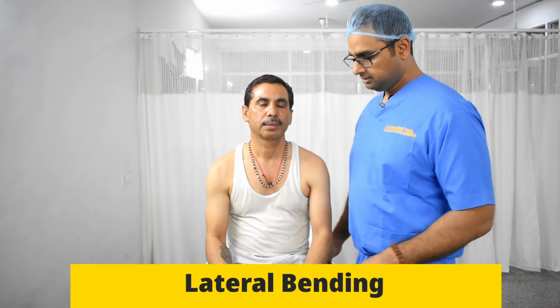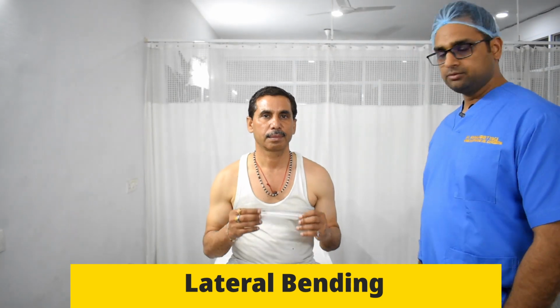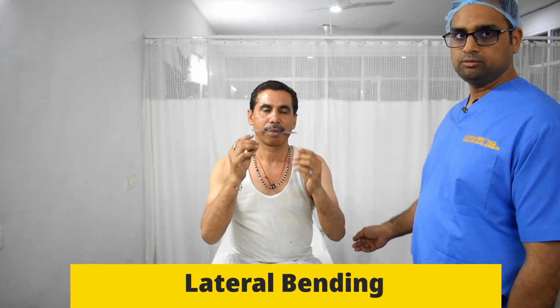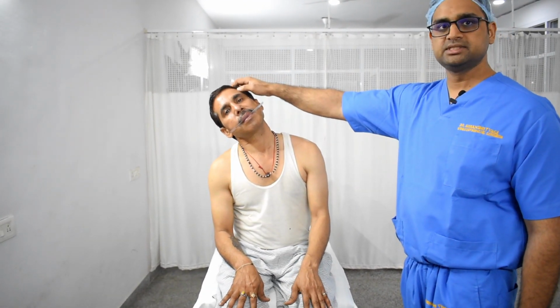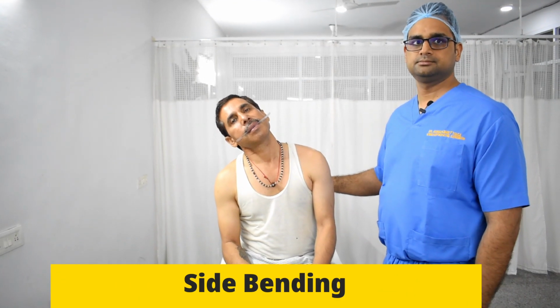Next is to check the lateral bending movement of the cervical spine. For that, again, you ask the patient to take the scale and put it in his mouth like this. Then you ask the patient to tilt the neck as laterally as possible. Normally, when the patient is able to do this, you measure this angle with the horizontal. This angle is around 45 degrees. Similarly, you ask the patient to do it on the opposite side. Here also you measure this angle. Ideally, the angles on both the sides should be the same.